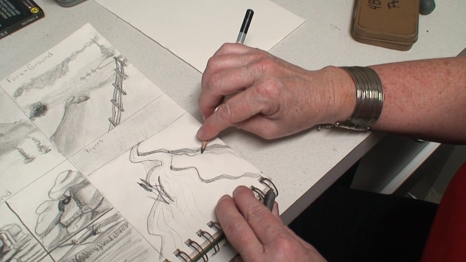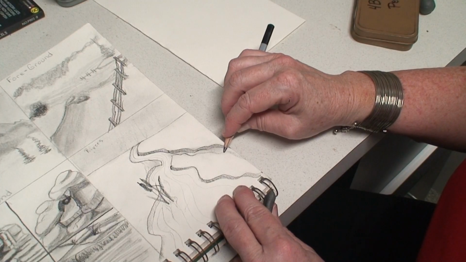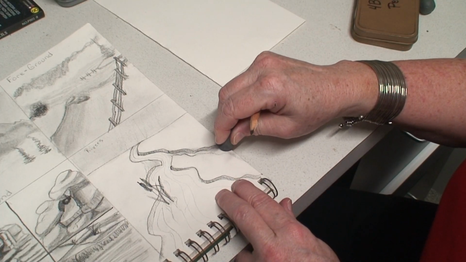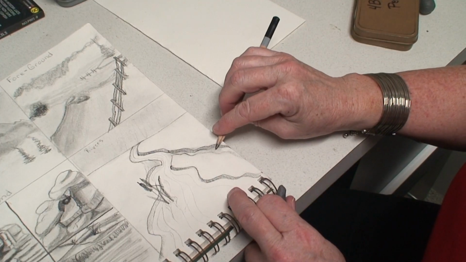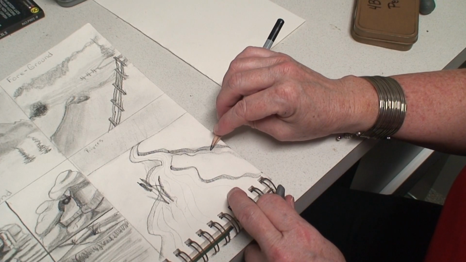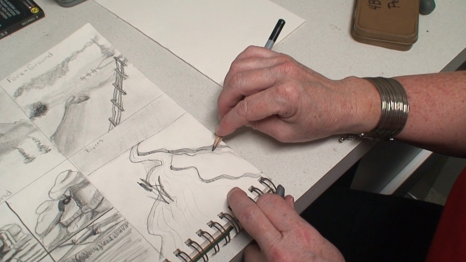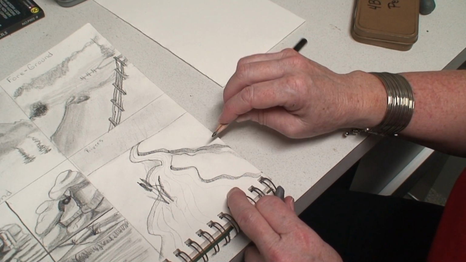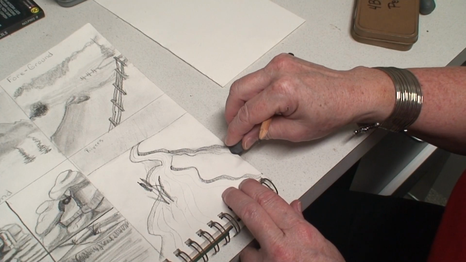And maybe there's another one here. It looks like it's actually going down. And the best way to make it look like it is to pull your lines to create that illusion.